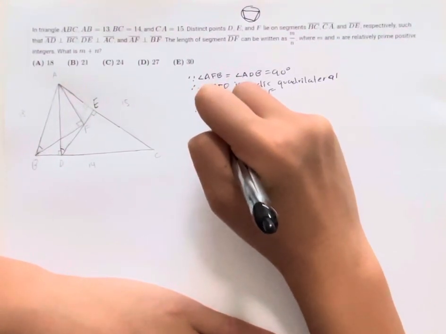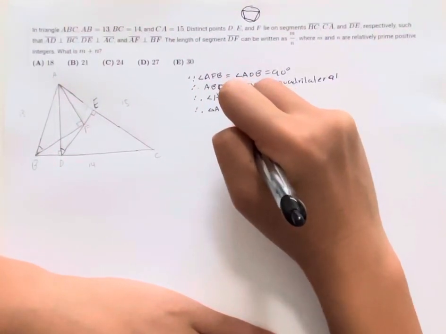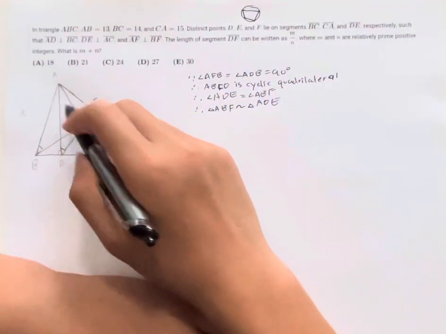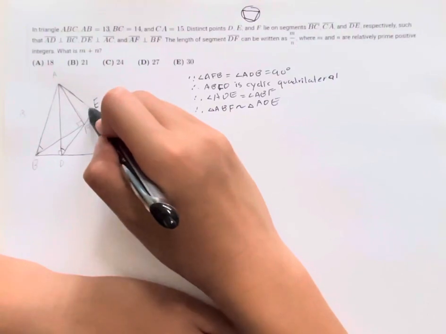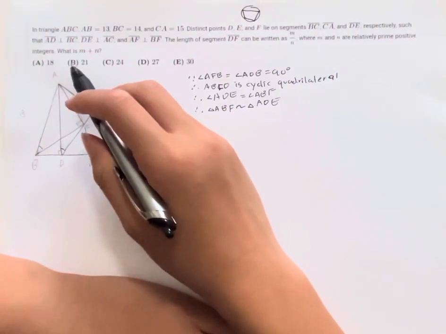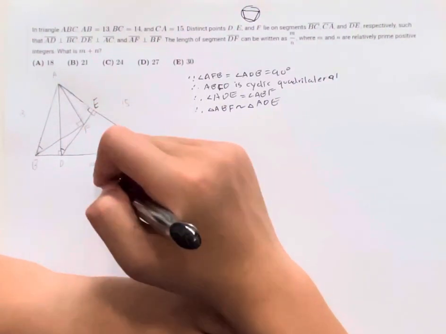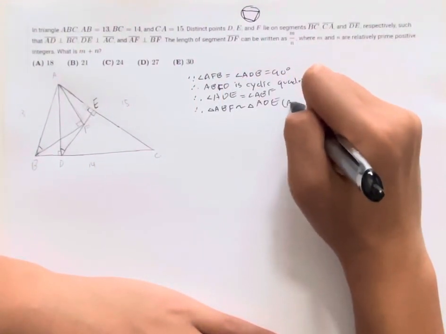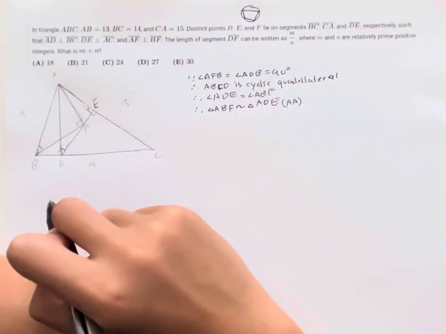So triangle ABF will be similar to triangle ADE, because angle AFB equals angle AED equals 90 degrees, and angle ABF equals angle ADE. This will be by the angle theorem.